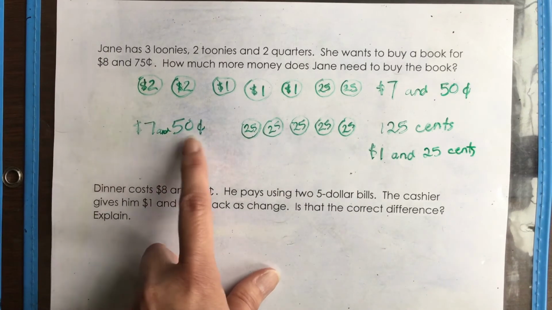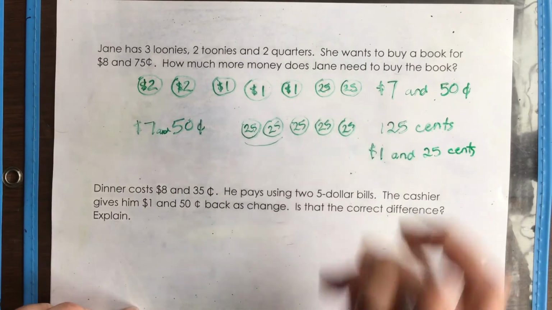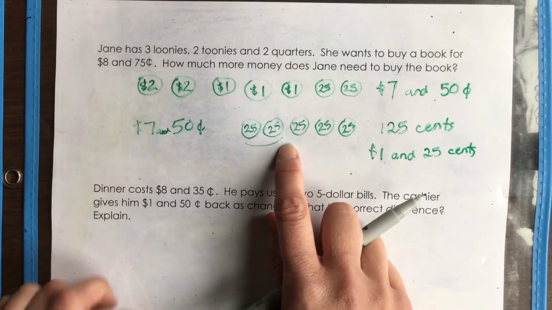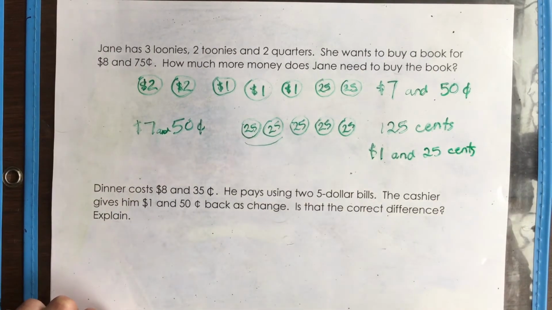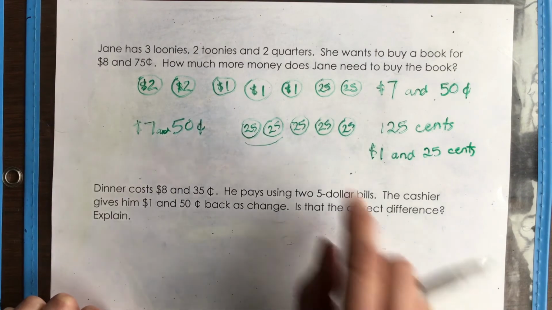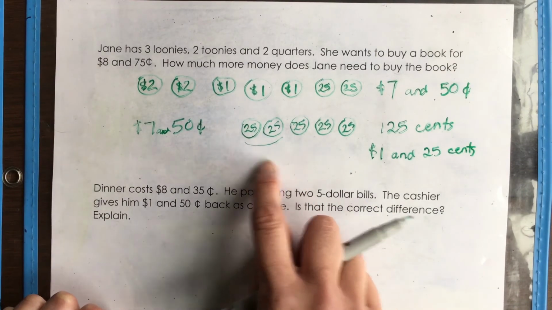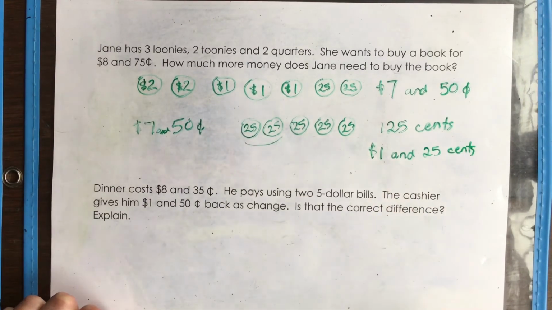So I had $7.50. 2 quarters brought me to $8, because we know $7.50 plus another 50 cents equals $8. Once I'm at $8, I had to get to 75 cents. 3 quarters equals 75 cents. So I just drew my 3 quarters. Okay? So then I'm going to add up my total. 25, 50, 75, 100, 125.